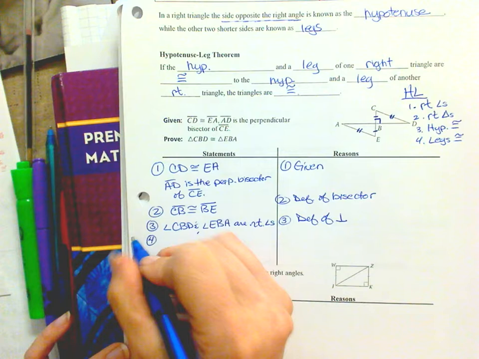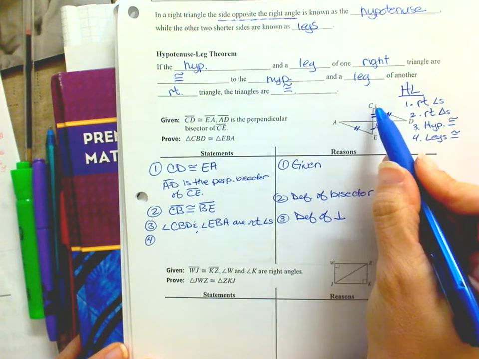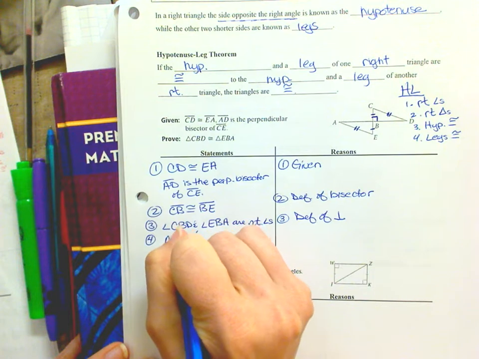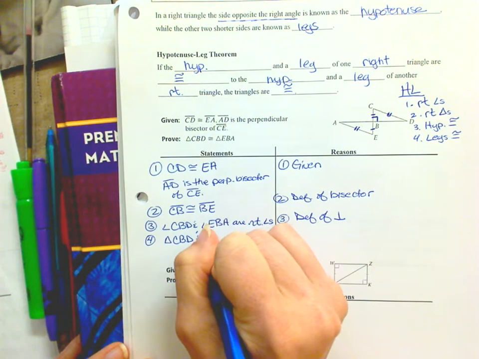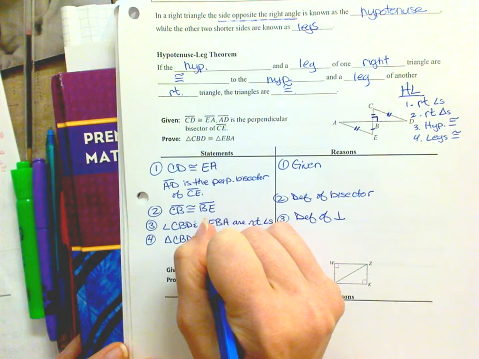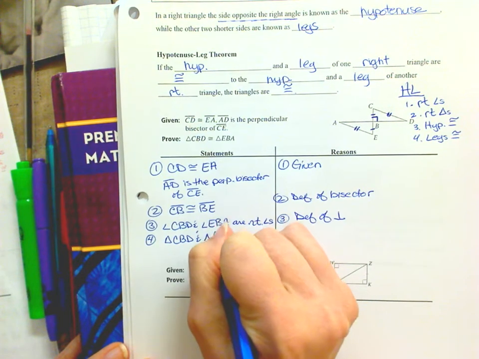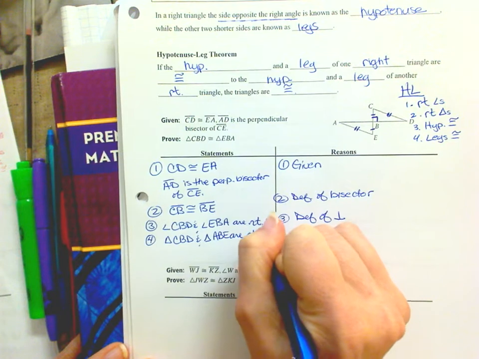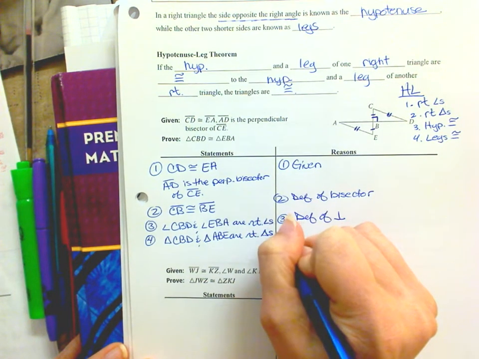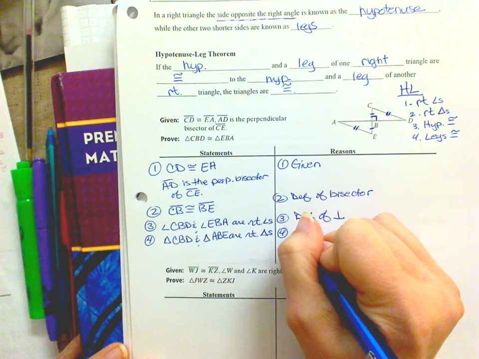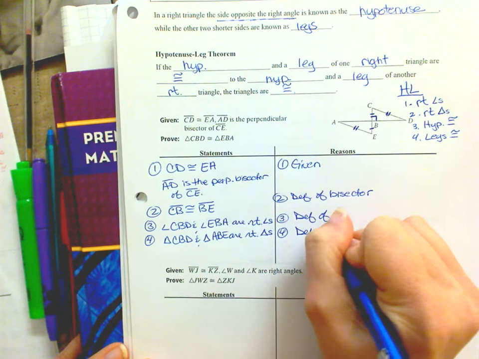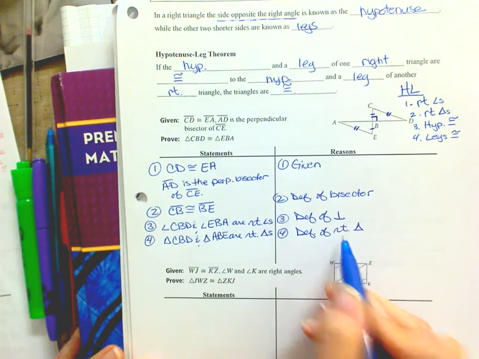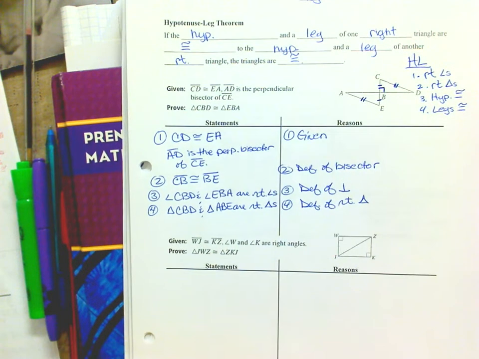And then your next one would be that those are right triangles. Triangle CBD and triangle ABE are right triangles. This is a new reason. It's just definition of a right triangle. It has a right angle, so it must be a right triangle.